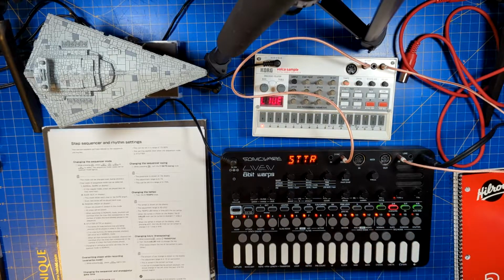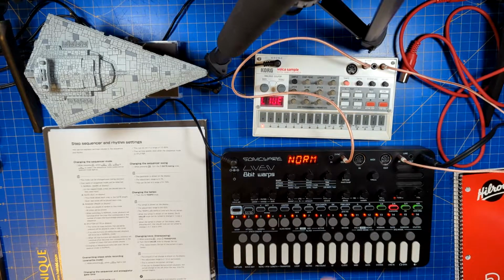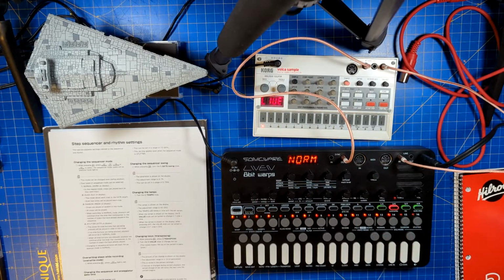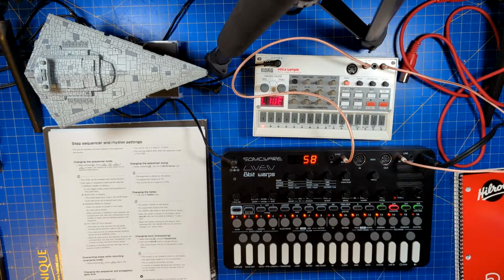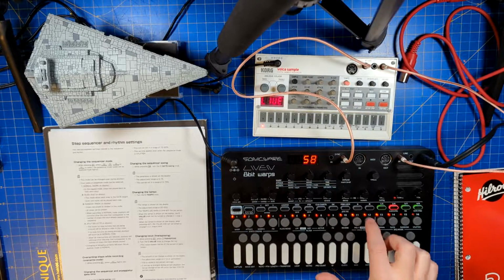Alright, cool. So those are your different sequence modes. So we'll set it back to normal. Very cool. And that's about it. Basically, you can change the sequencer and gate time with this gate option here. It's pretty obvious. There's also swing that you can enable under it as well.